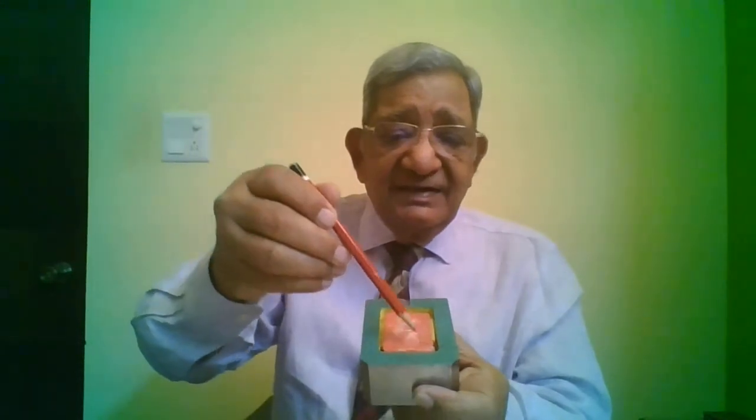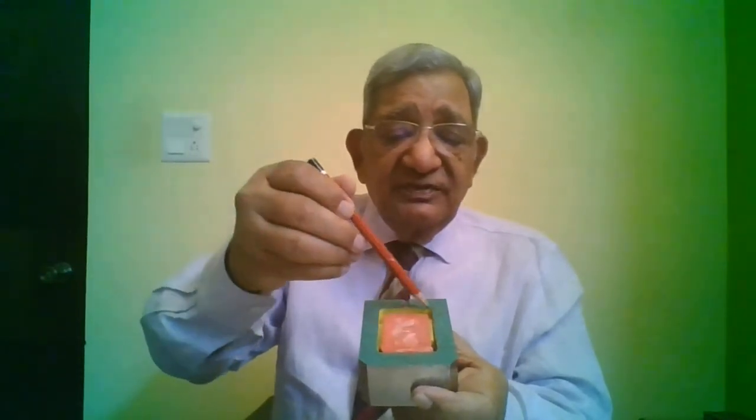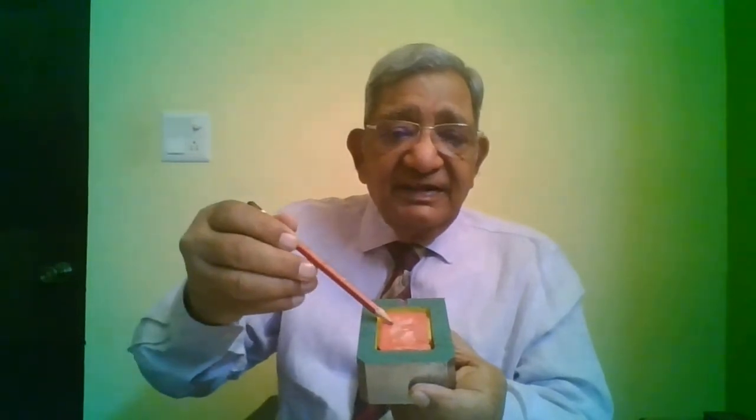At the bottom also there is a space, between the bottom surface of the core and the surface of the cavity. So when the core and cavity get assembled, this kind of space is created between them.